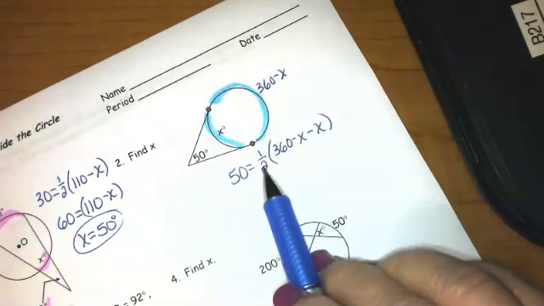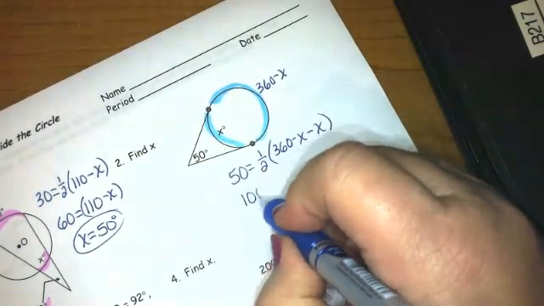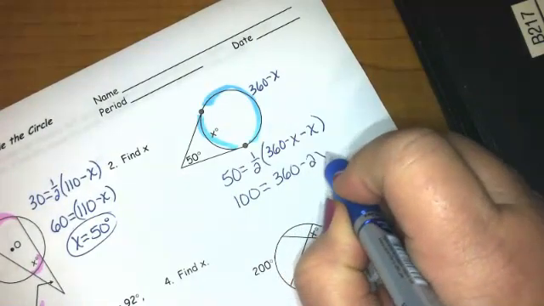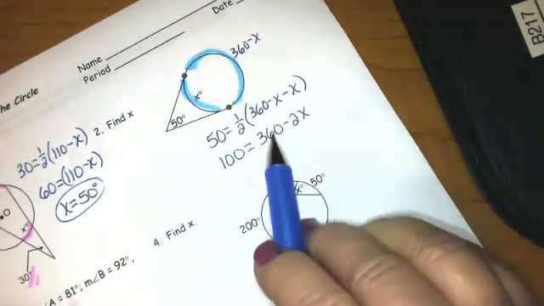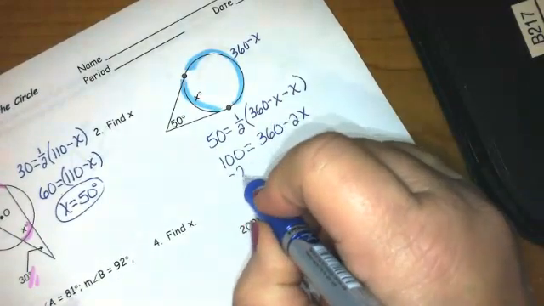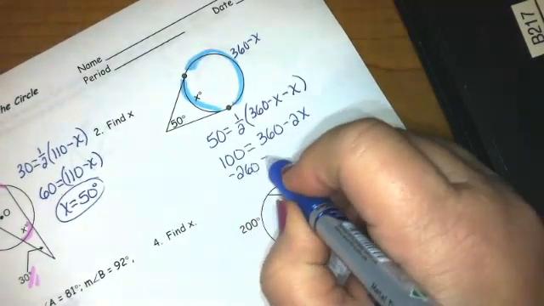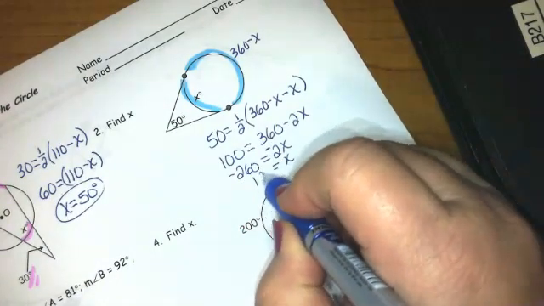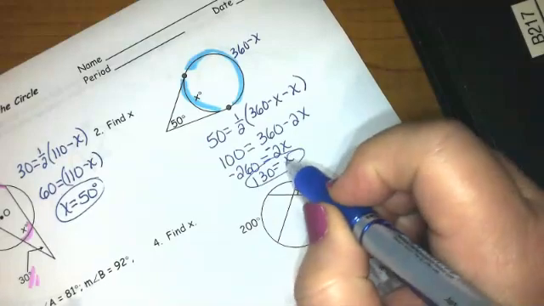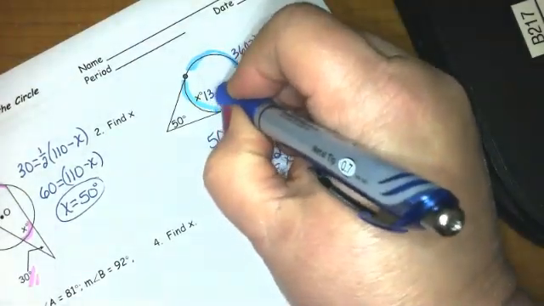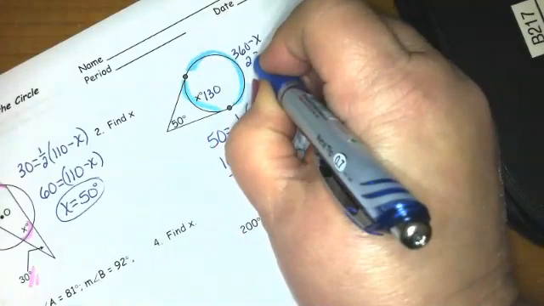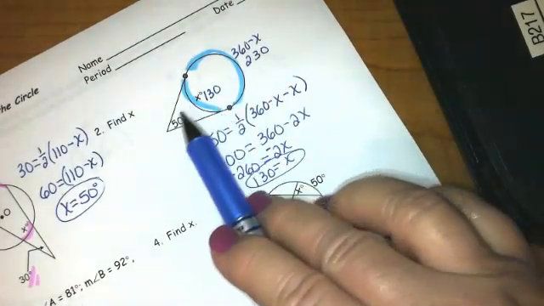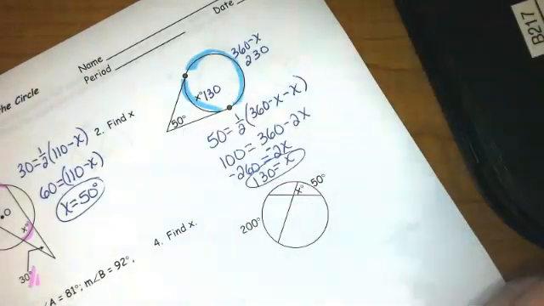Again, I'm going to multiply by 2 to get rid of the 1/2. And then I get 360 minus 2x. And you can subtract your 360 and get negative 260 equals negative 2x. And your x is 130. So we can double check that. This is 130, so that one must be 230. Subtract them, divide by 2, and you get your 50.